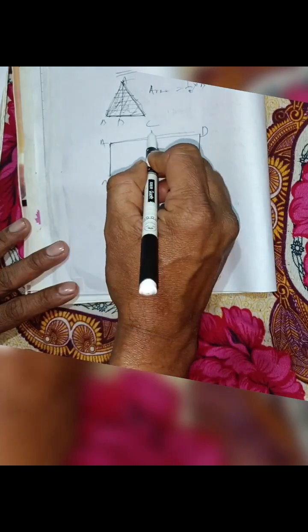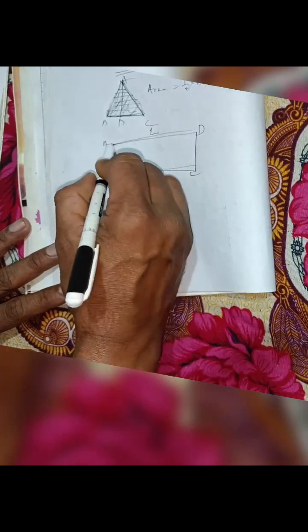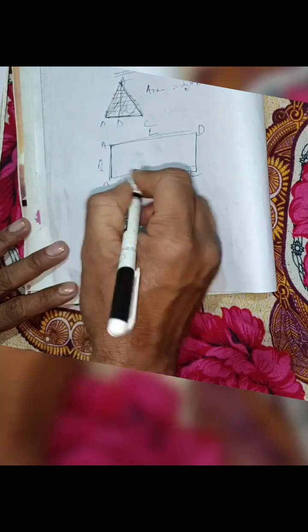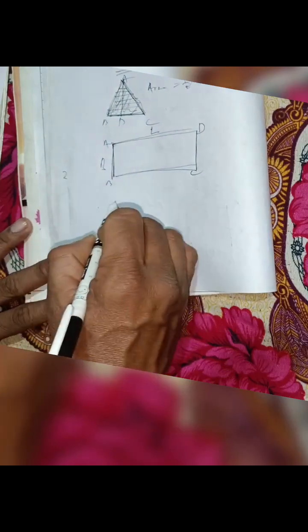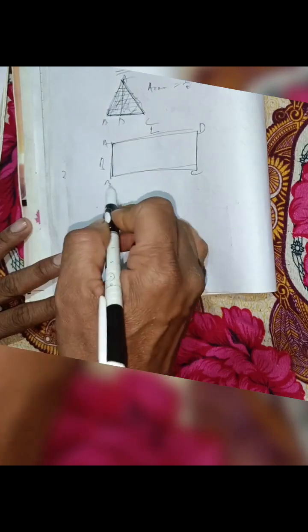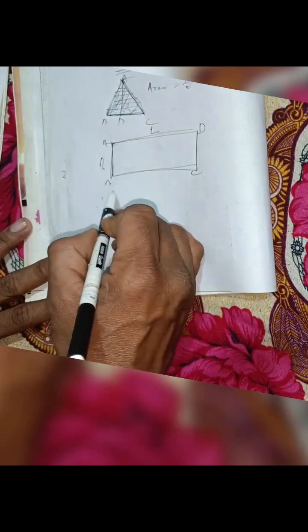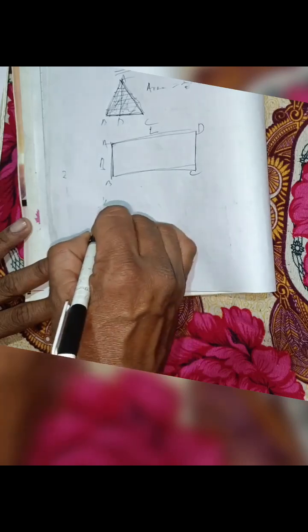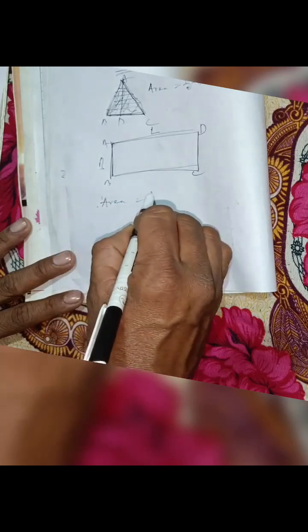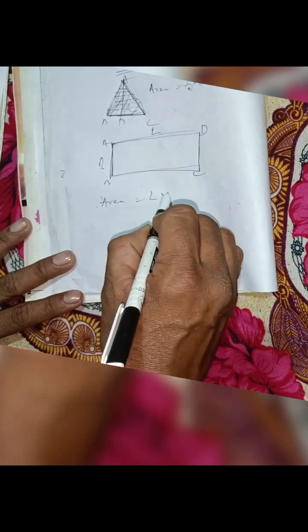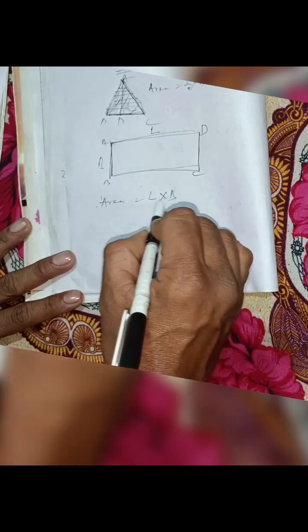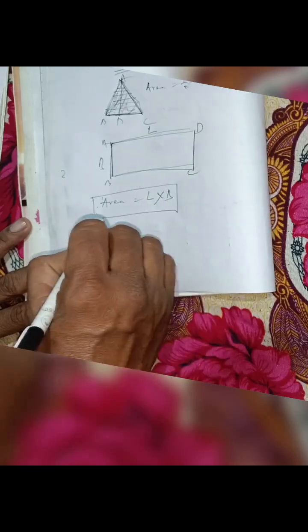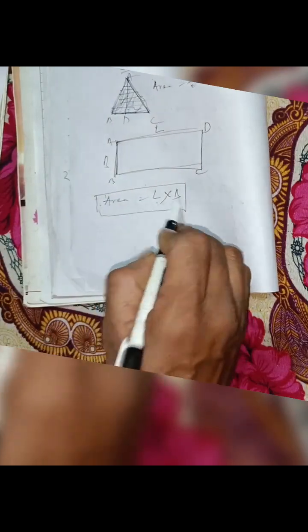So length is taken as L and breadth is B. To calculate the perimeter, you have to write 2 into (L plus B). But in case of area, the length is multiplied by the breadth, and it is calculated as the area. Here area means length into breadth.